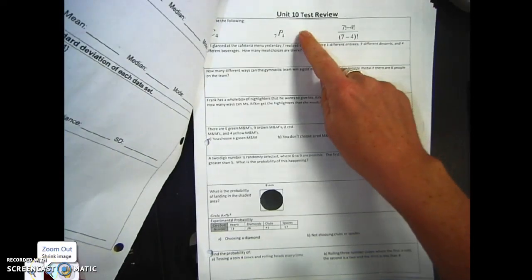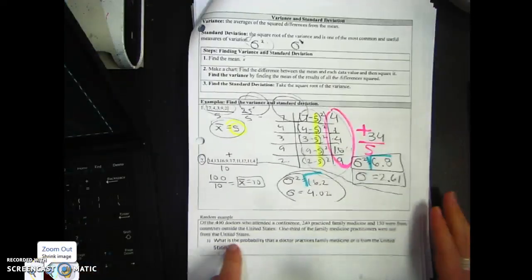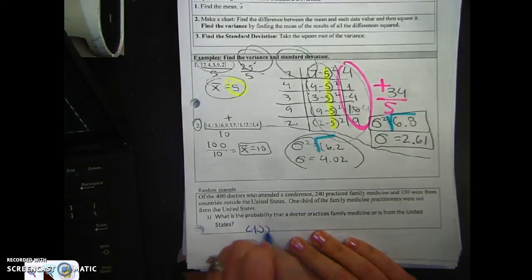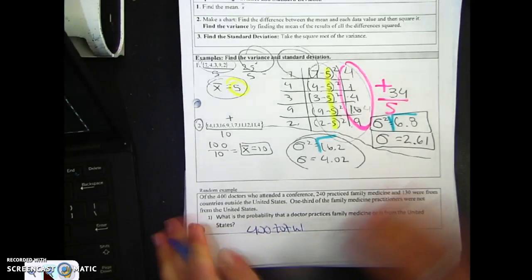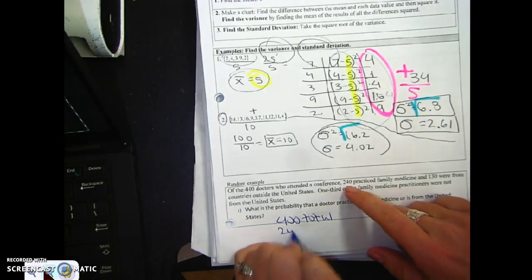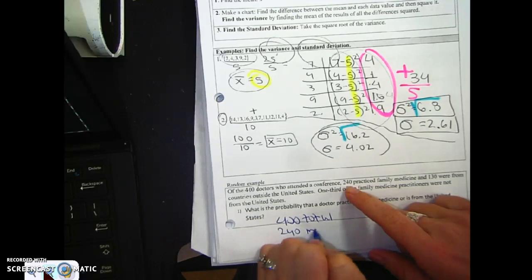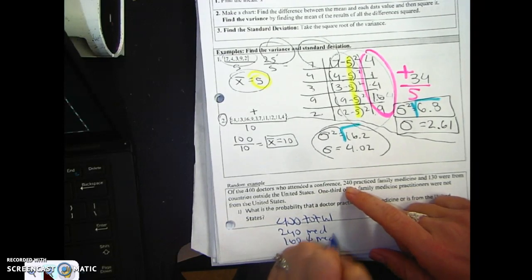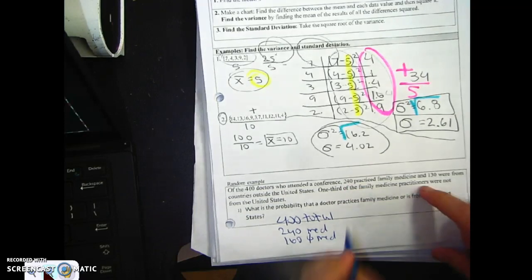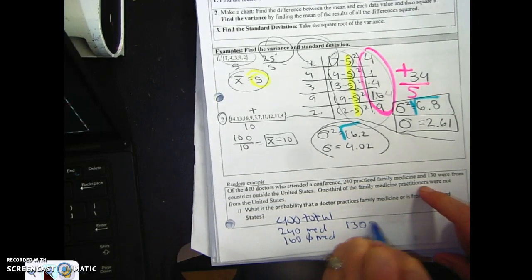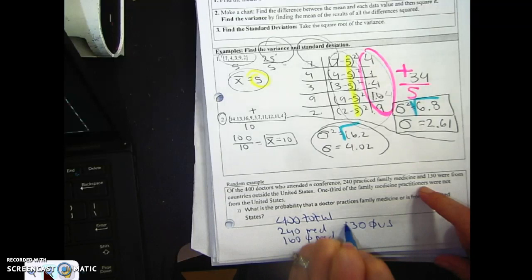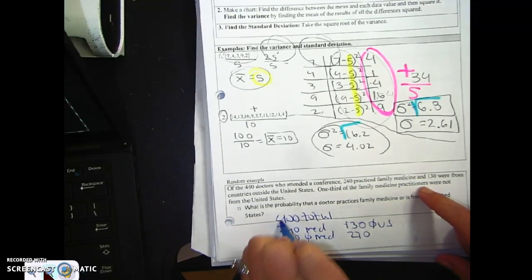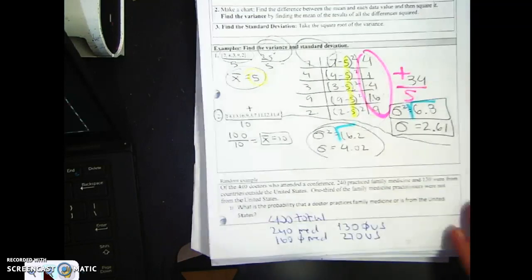So I know the review starts here, but because I changed the order and saw this random example, I want to do this one first. Okay? So I look here, 400 is the total. 240 practice medicine, which means 160 did not practice medicine, which means they were doctors or not doctors. 130 were not from the US, which means 270 from the total were from the US.